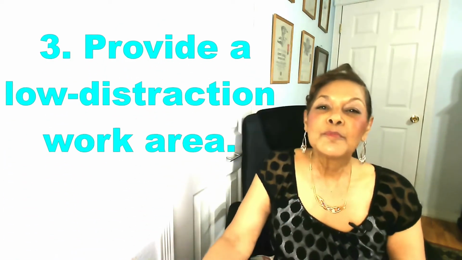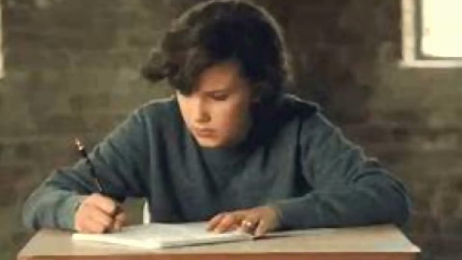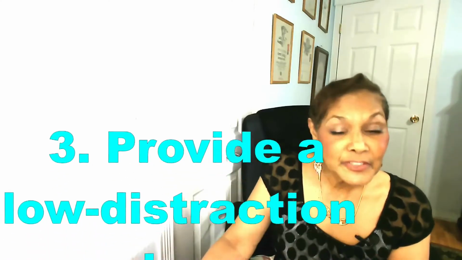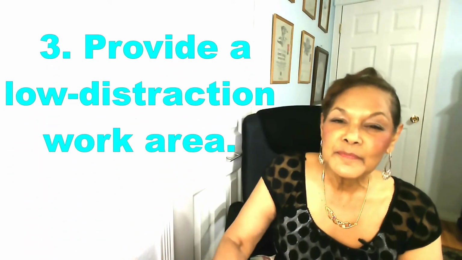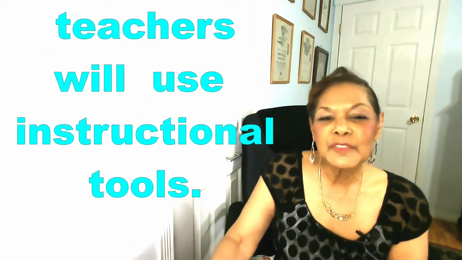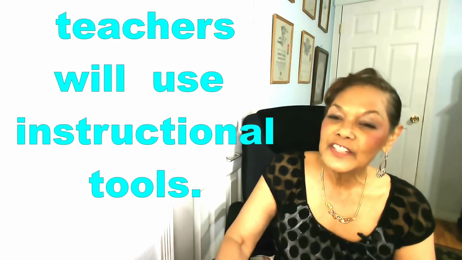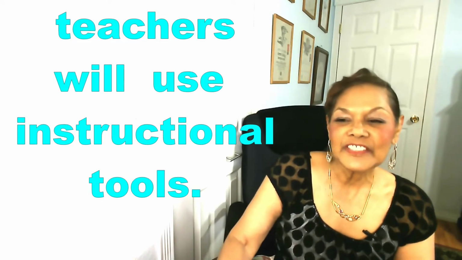Number 3, provide a low distraction work area. As space permits, the teacher and the student could choose a quiet, distraction-free area for quiet study time or test taking. Students should be directed to the area privately and discreetly in order to avoid the appearance that they're being punished. Successful teachers will also use instructional tools to meet the special needs of their students with ADD or ADHD.